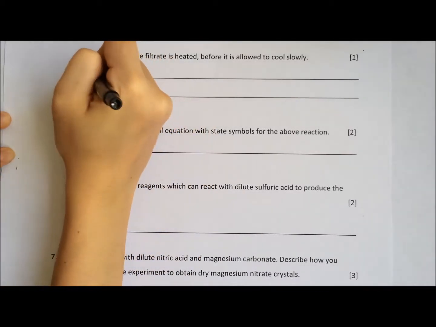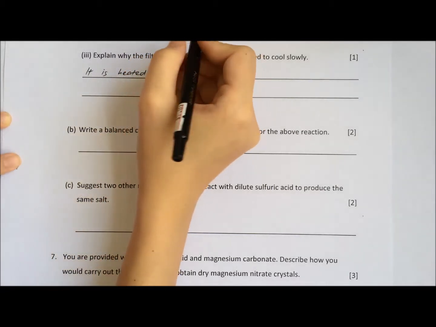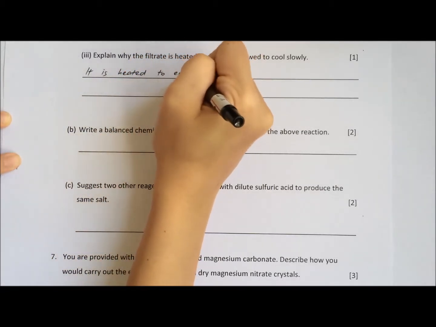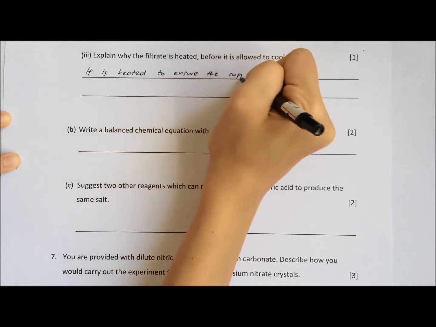Salts Worksheet 3, Question 6a, Part 3. Explain why the filtrate is heated before it's allowed to cool slowly.